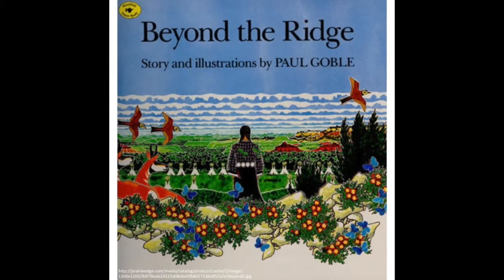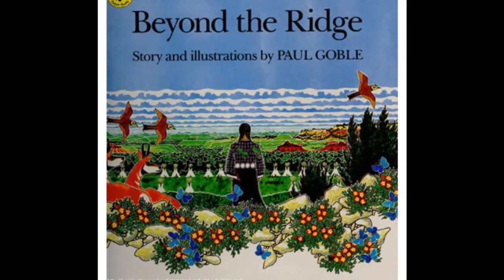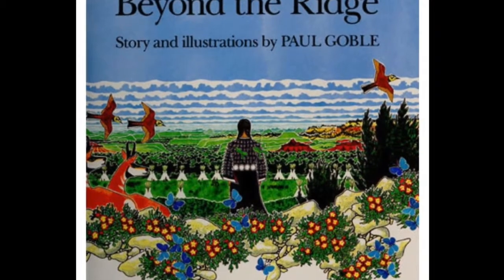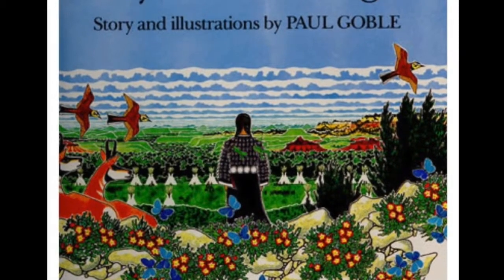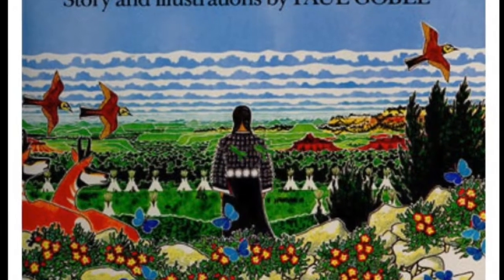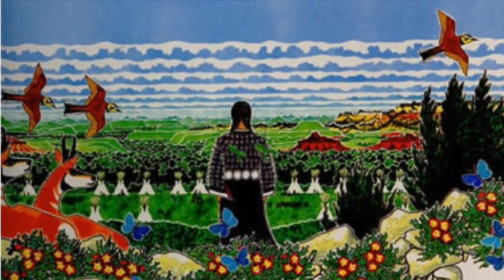To incorporate Native American culture, teachers in 3rd, 4th, or 5th grade may choose to use Beyond the Ridge by Paul Goble. This story focuses on the death of an elderly Native American woman from 2 perspectives. It follows the woman who passes and her experience in the afterlife. It also follows the experience of her family and the preparations they are making. This will teach students about the Native American perspectives on life and death, family, and value.